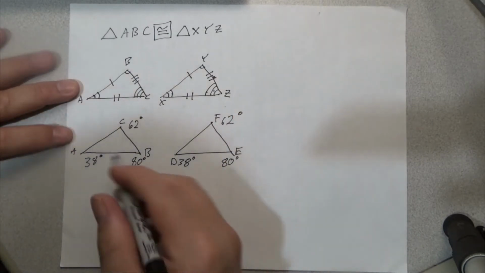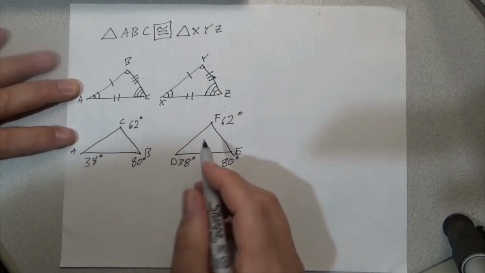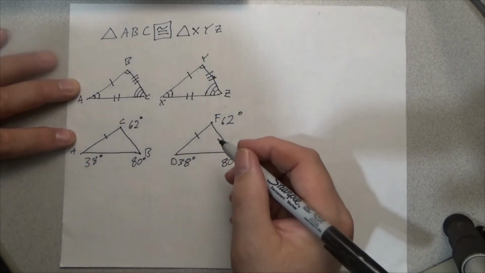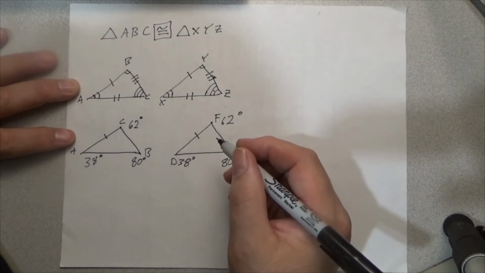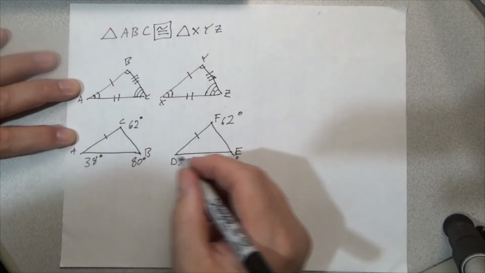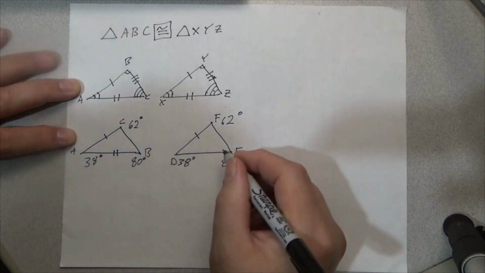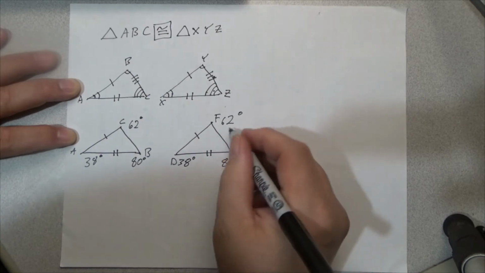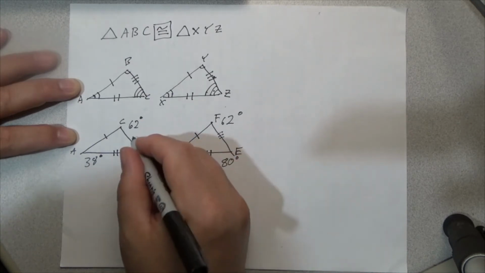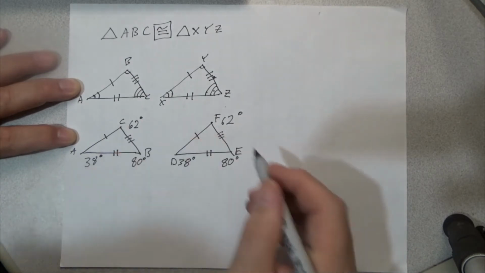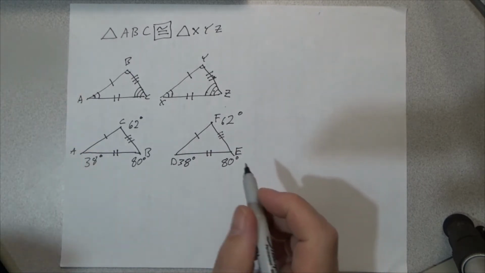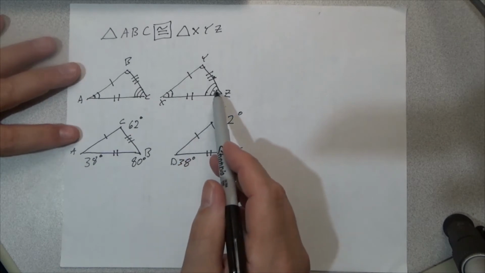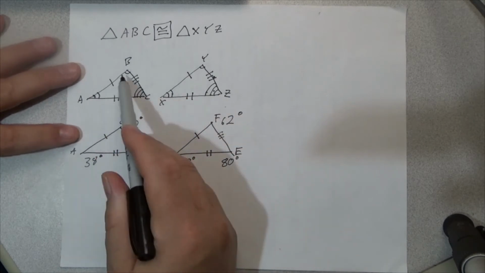Okay, so that means that AC is corresponding to DF. AB is corresponding to DE. And then EF is corresponding to CB. So I know that these two triangles are congruent because the angles that I gave are the same.